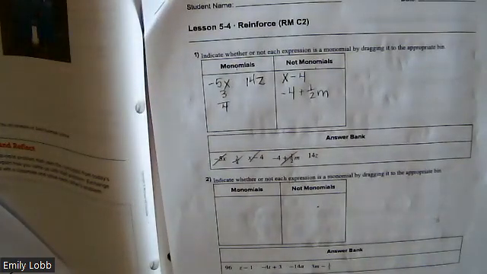Make sure we're all on the same page there. But really, you only have 7 questions from 5.5 that we did not do. Everything should be filled out, except for those 3 questions we just talked about on 5.4.